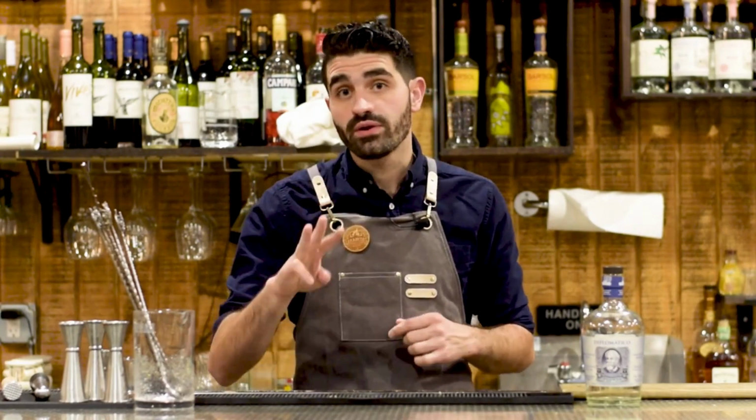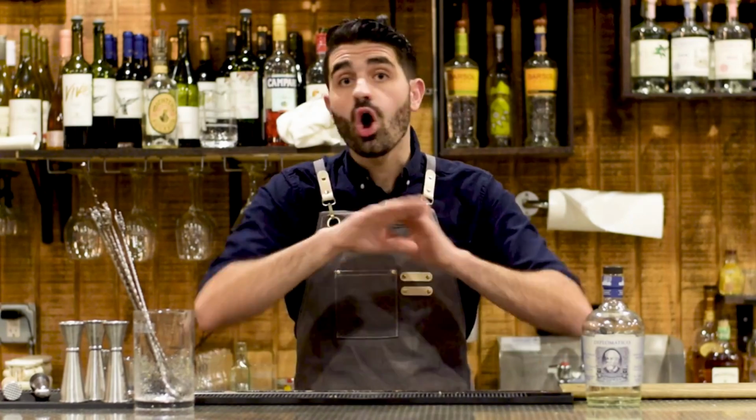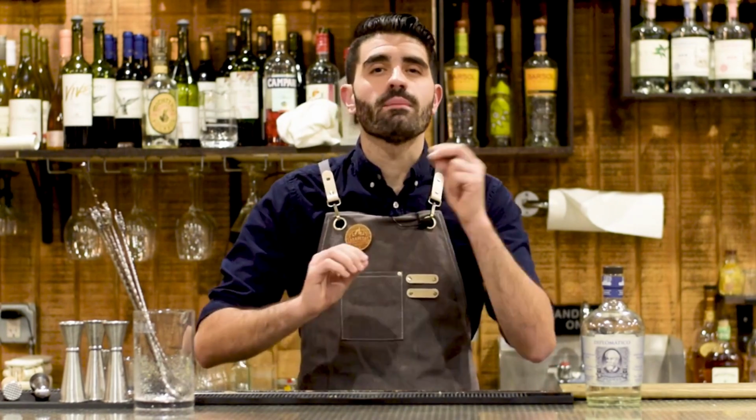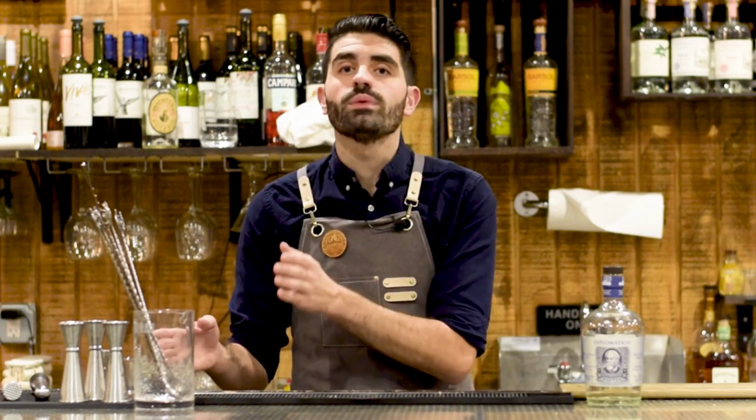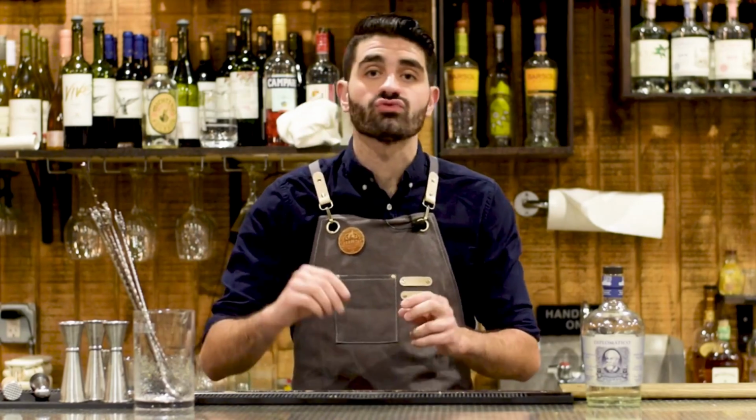The idea behind this exercise is that we are gonna make 3 variations of the same cocktail, and all we're gonna do is alter the amount of each ingredient. That way when you taste them side by side, you'll be able to actually see the difference of what makes a drink too tart or what makes a drink too sweet using the same template. And this is a great exercise to do at home.